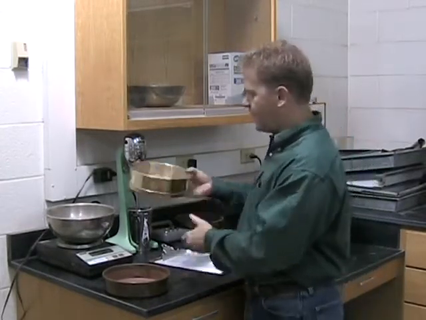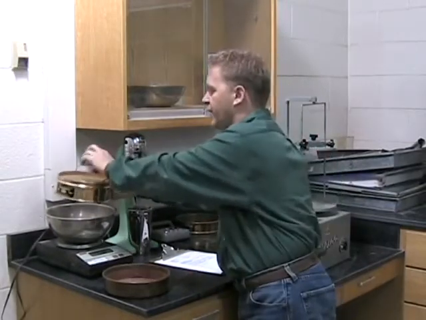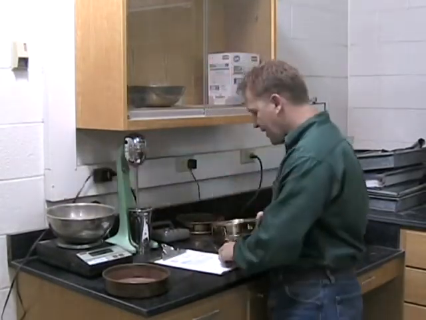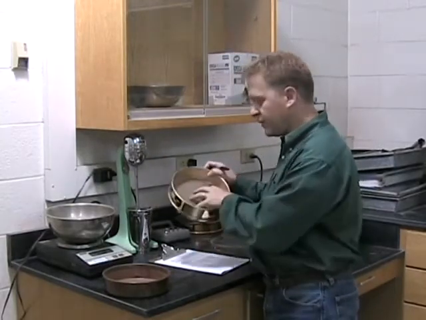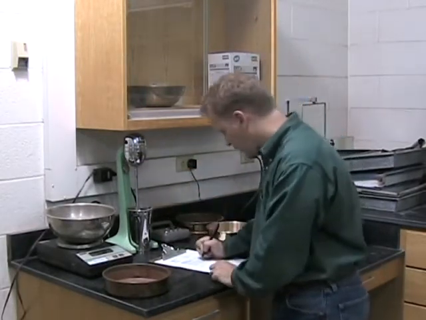So now to that, we can add the material sitting on top of the number 10 sieve. That material passed number 4 sieve. So if I take the material that passed number 10 and add the material that was sitting on top of number 10, that gives me the cumulative mass of the material that passed the number 4 sieve. That's M minus number 4.